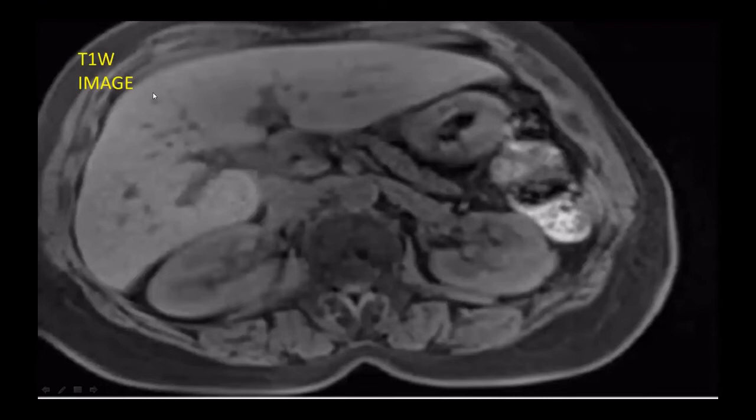Now, use of T1 weighted images in the diagnosis of chronic pancreatitis. These are useful to detect the parenchymal changes of chronic pancreatitis. Usually the pancreas is just like the liver or a little bit brighter than the liver on T1 weighted images. But in cases of chronic pancreatitis, it will be very much hypointense or darker as compared to the liver, as we can see in this case.